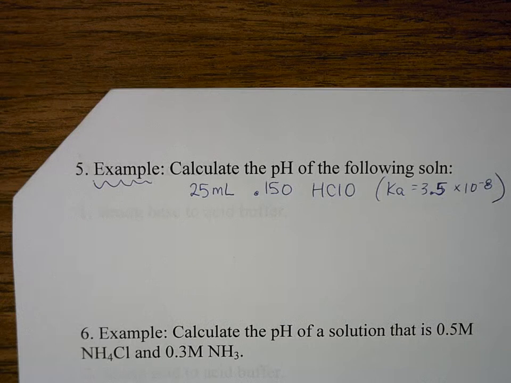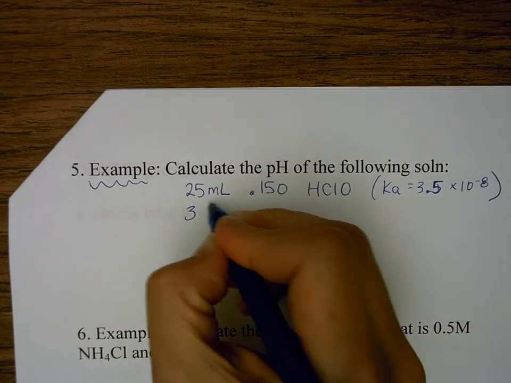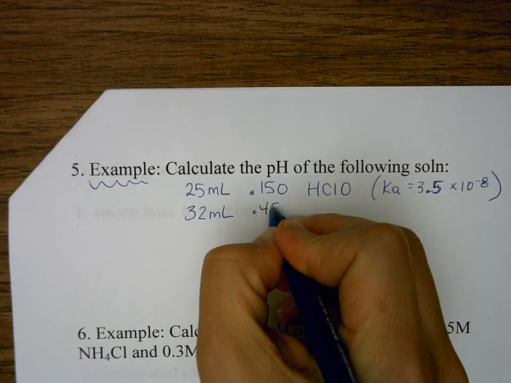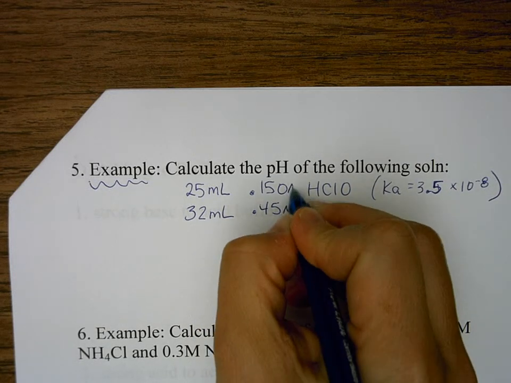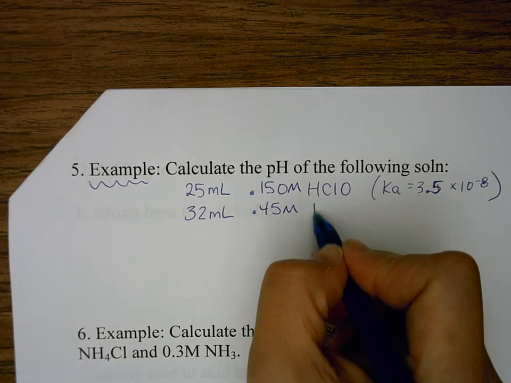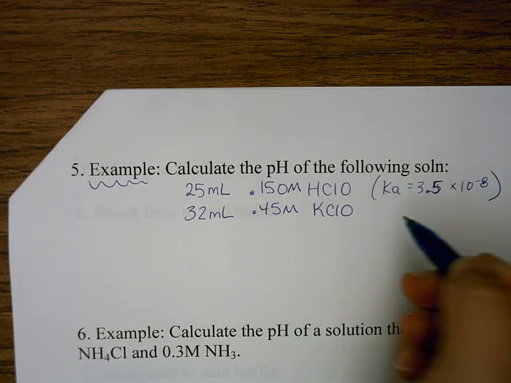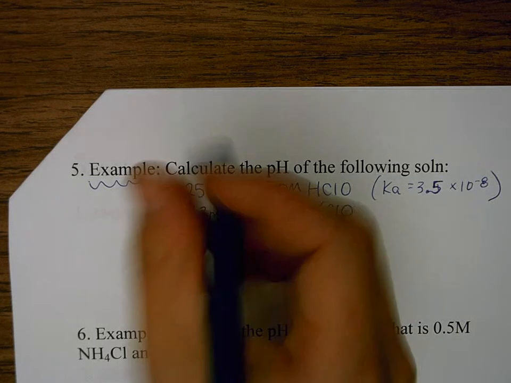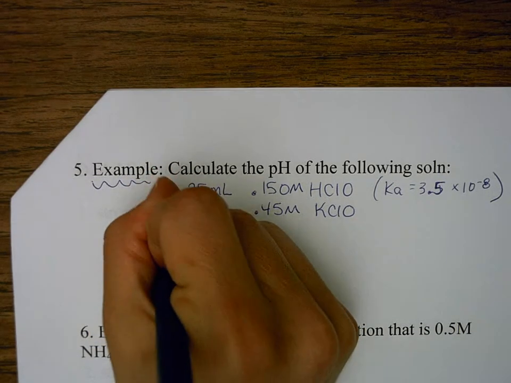Okay, in this beaker, I'm going to add 32 milliliters of 0.45 molar KClO. And I want you to go through and calculate the pH.